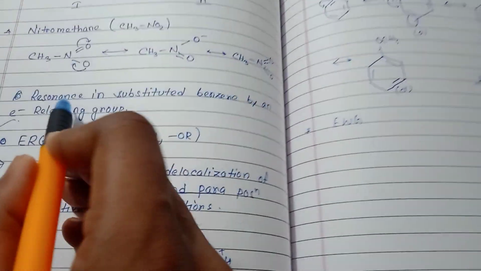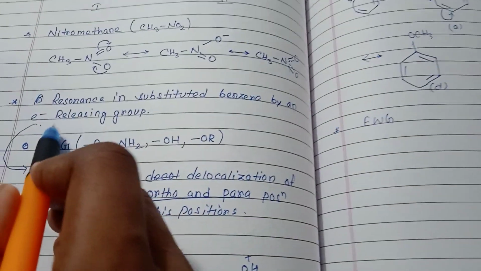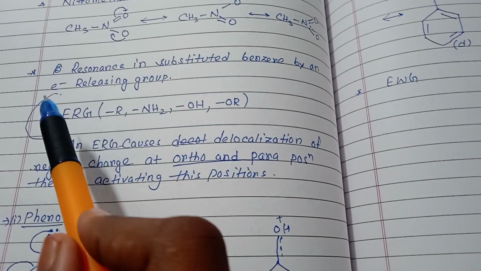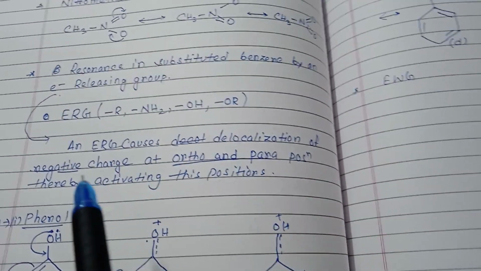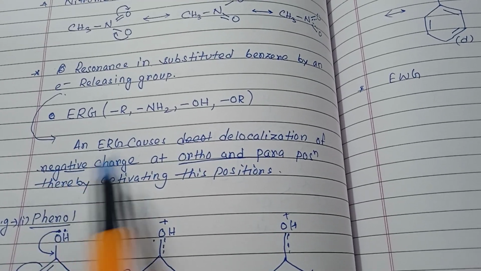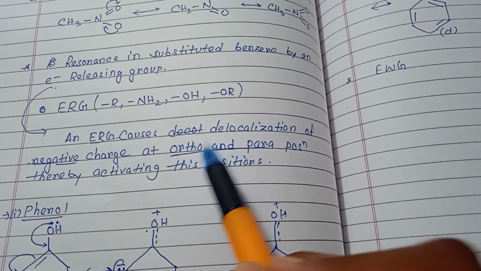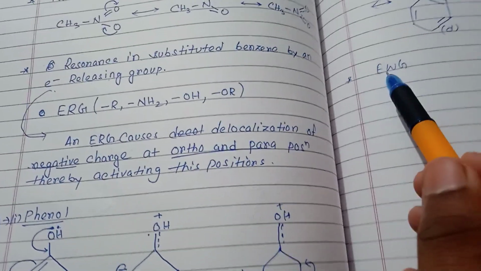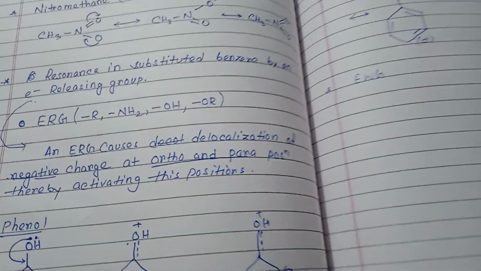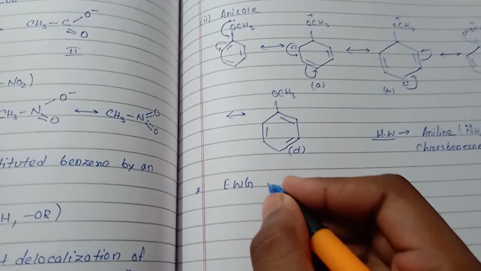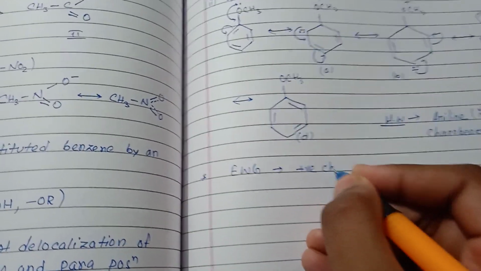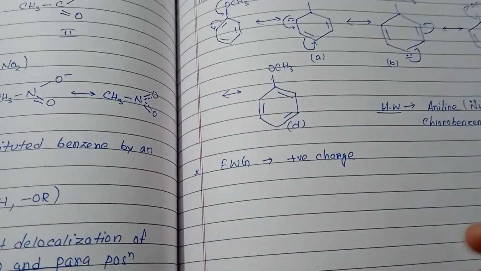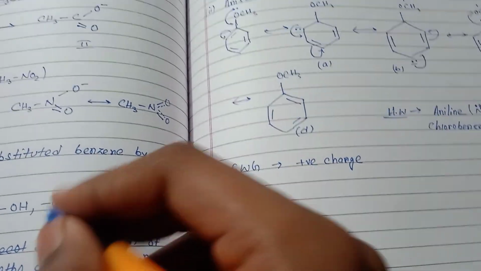We have written the resonance in substituted benzene by an electron releasing group. Now we will be doing electron withdrawing group. Please do the same, write it same for electron withdrawing group, except you will write positive charge in electron withdrawing group, and the position will be always same for both of them, but the sign changes. And in electron withdrawing group there will be plus sign as it's withdrawing the electron. Let me write for you that positive charge and the positions will be same for both. Okay, write it from here, from the previous one.